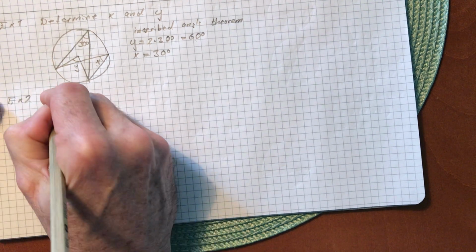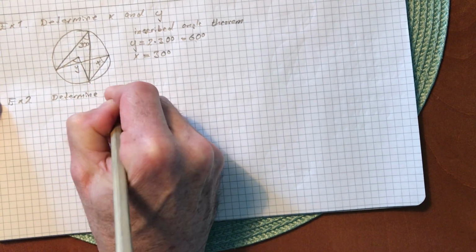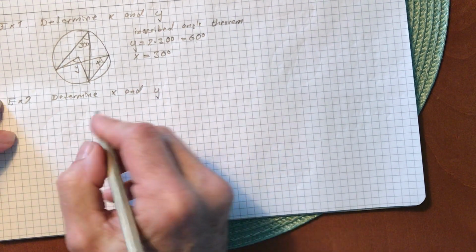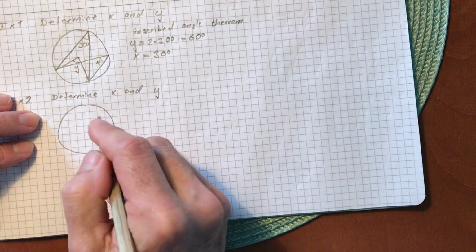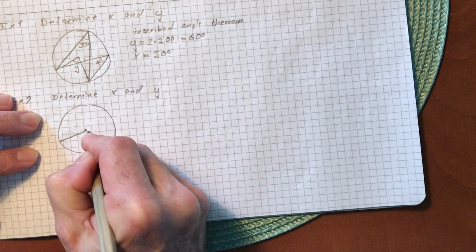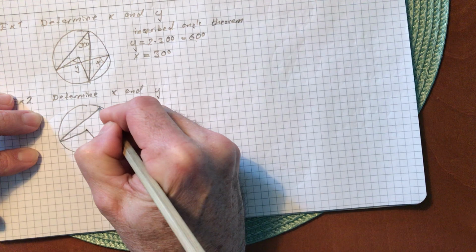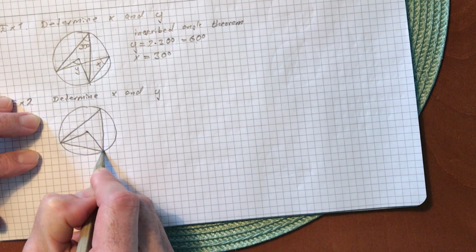Example 2. Determine x and y. So here's the circle, the center point. I do like this, I do like this, this and this, and then I draw a line like this.